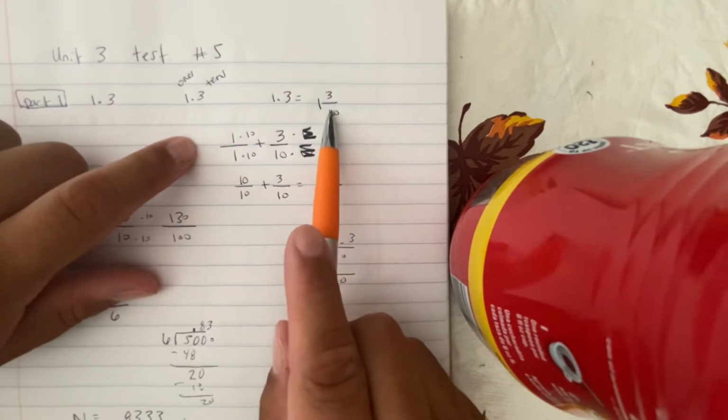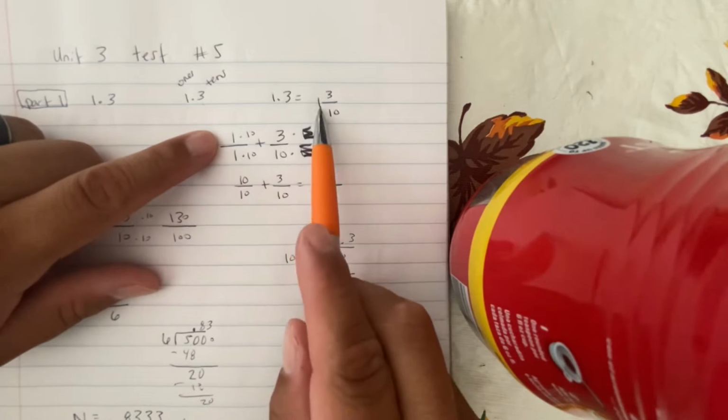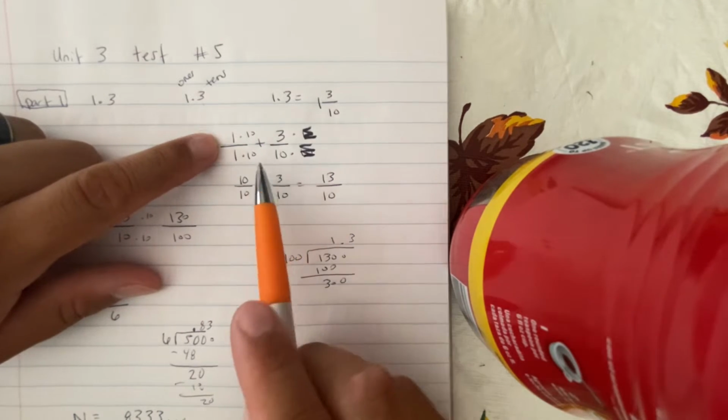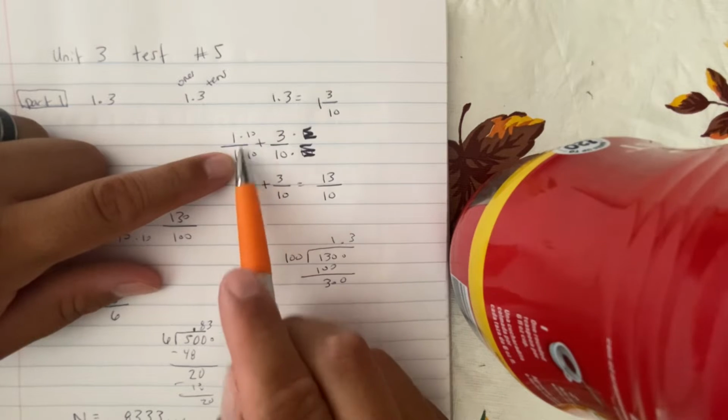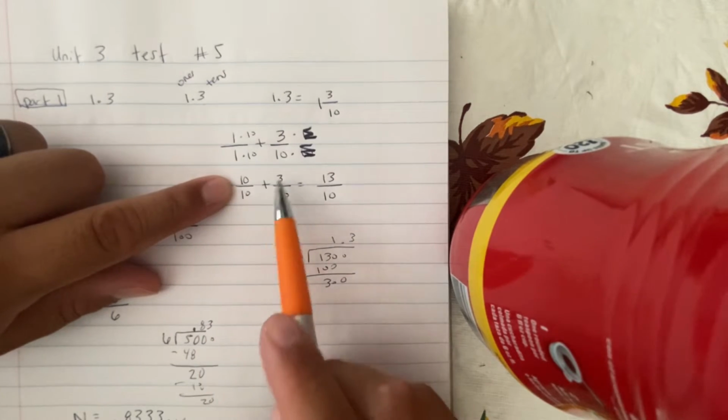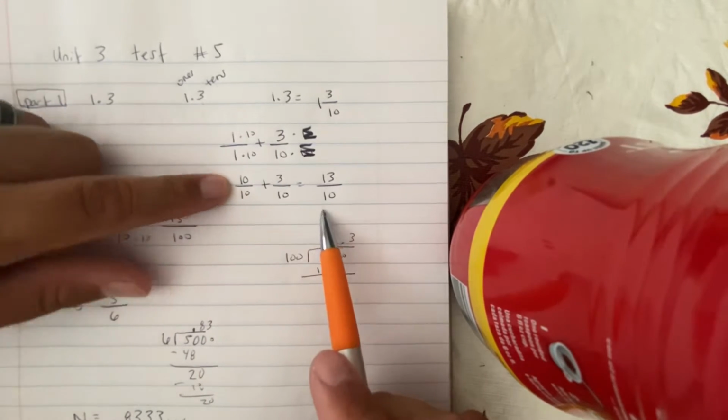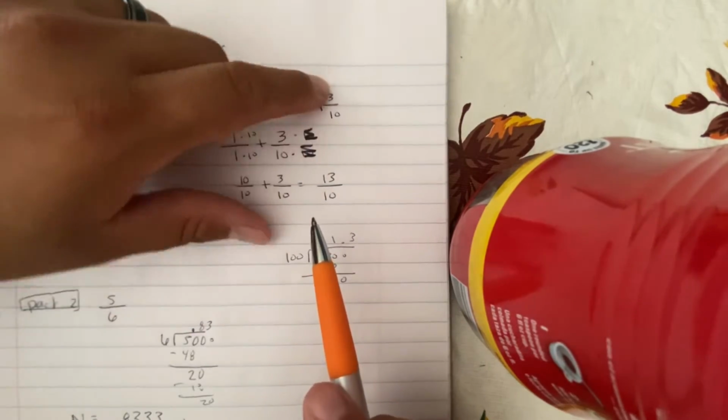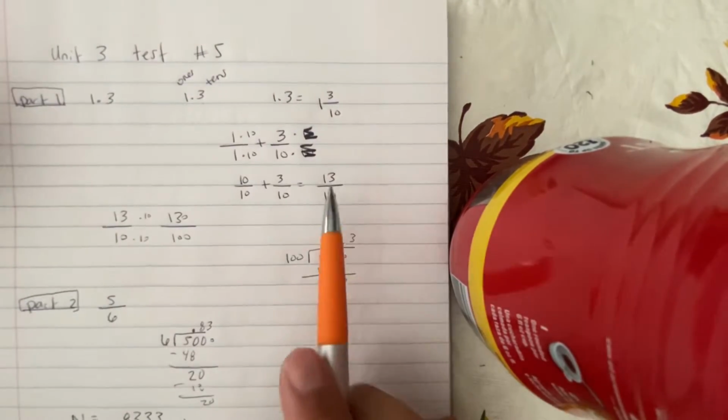And the way we get from our mixed fraction to an improper fraction is we're going to pull this 1 and do 1 over 1 plus 3 over 10. And we need common denominators. So we multiply the 1 by 10. So we get 10 over 10 plus 3 over 10, which is 13 over 10. Or you can just go 10 times 1 is 10 plus 3. But this is the reason why you get the 13 over 10.